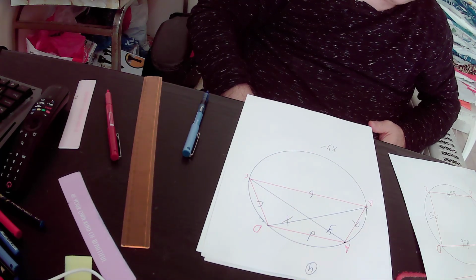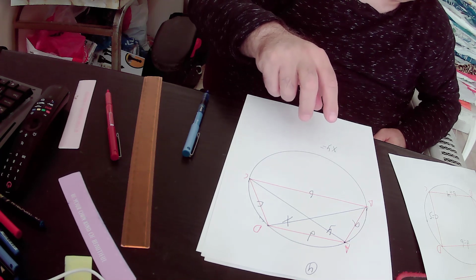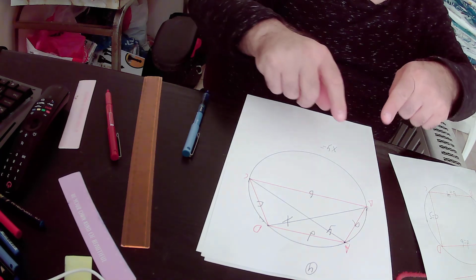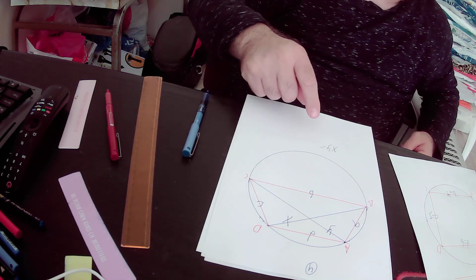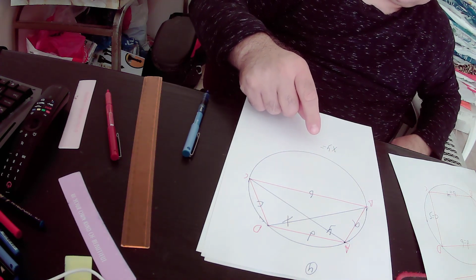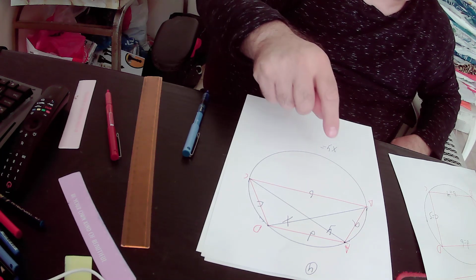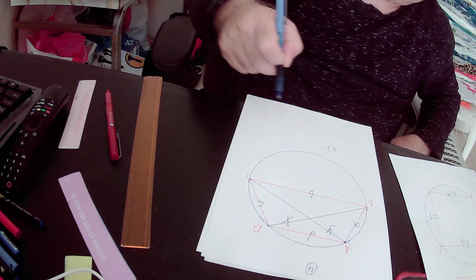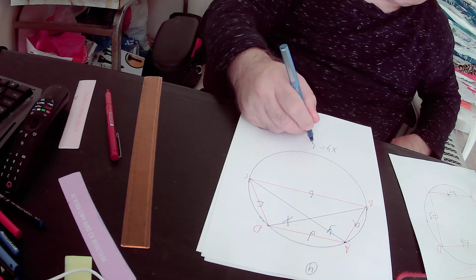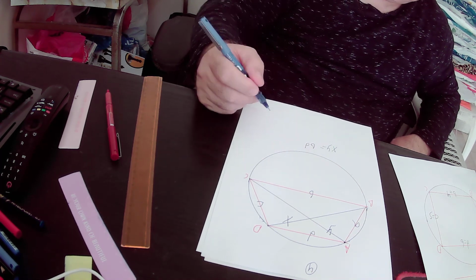So the first product of its opposite sides, again AD is opposite to side BC, is actually B times D. That is the first product of its opposite sides.